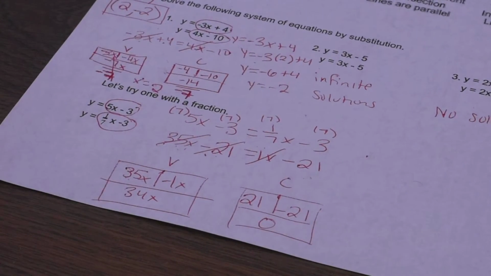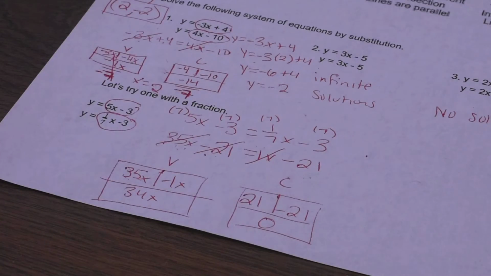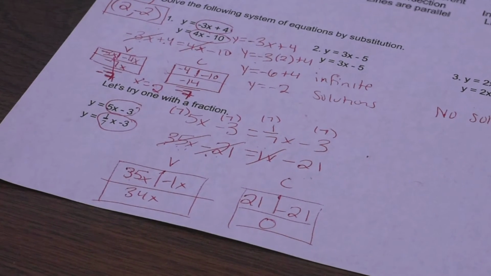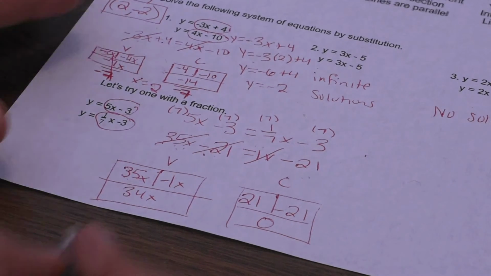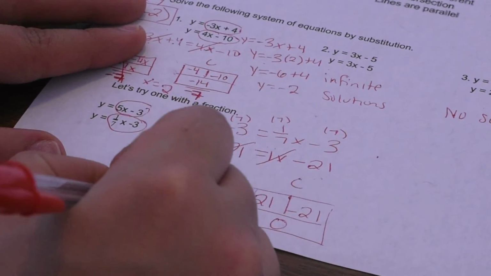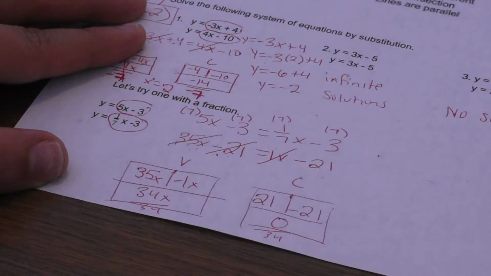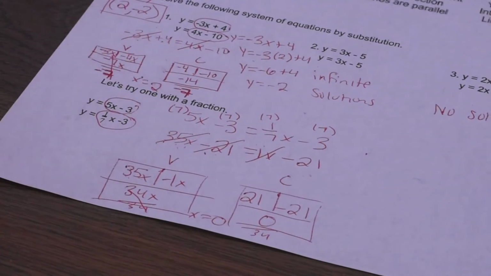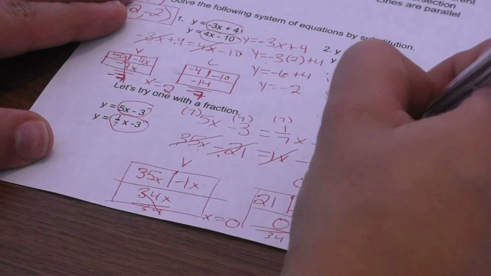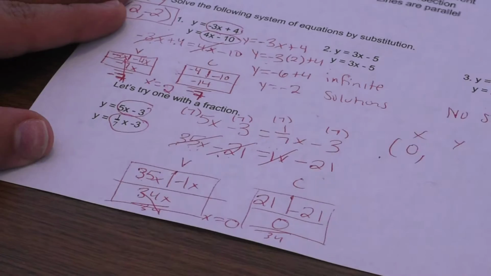If you have a positive number and a negative of the same number and you're adding them, it's always going to be 0. So like negative 5 plus 5 is 0. Negative 4 plus 4 is 0. We're going to divide by 34 at this point. That cancels, x equals 0. So I know my x is 0. So the solution to this will have 0 as the x coordinate.